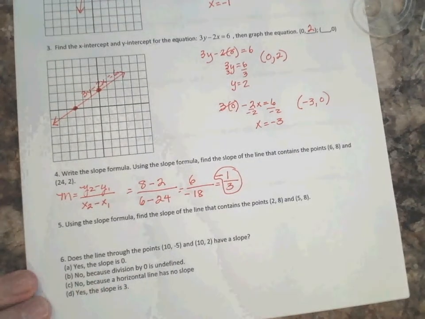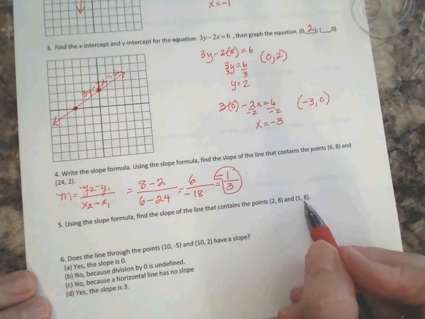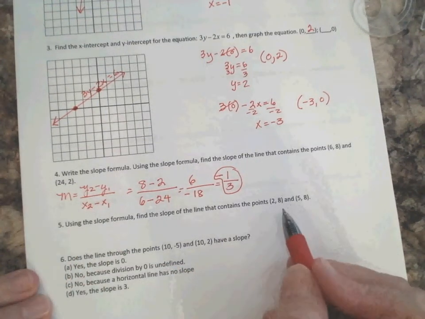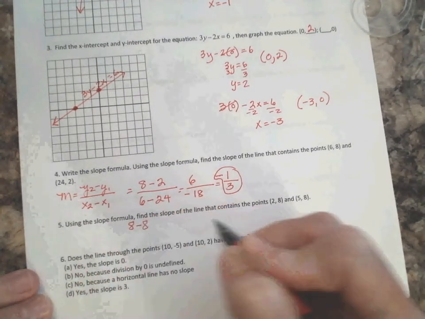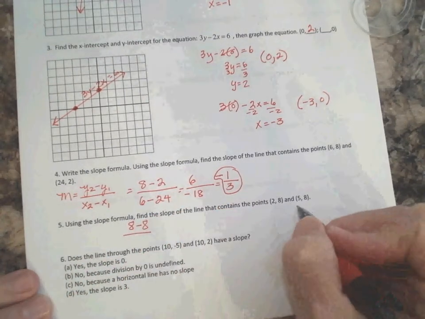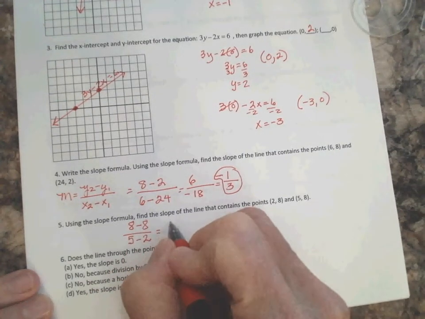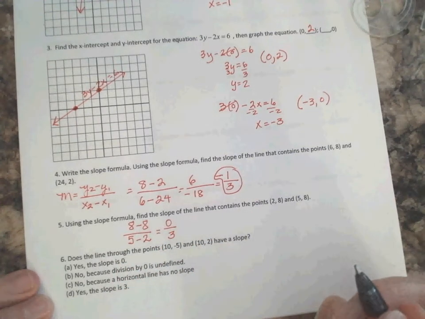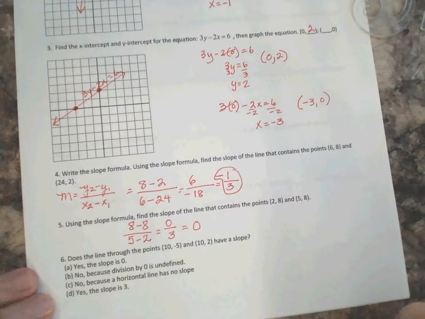All right, using the slope formula, find the slope of the line that contains these 2 points. So when I go back to this slope formula, I'm going to take my Y values and they go on the top. So I'm going to have 8 minus 8, and on the bottom 5 minus 2. Now 8 minus 8 gives me 0, 5 minus 2 gives me 3, but 0 divided by anything is equal to 0. Now that tells us something special about this line.